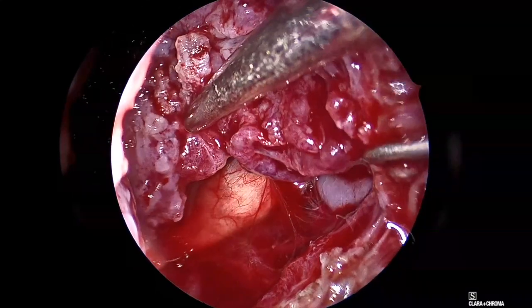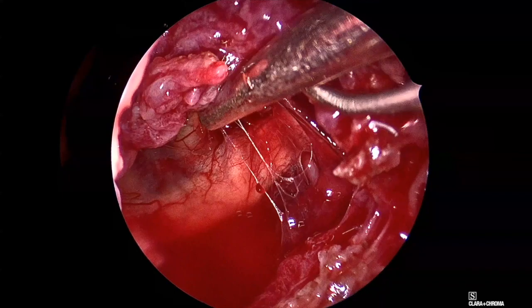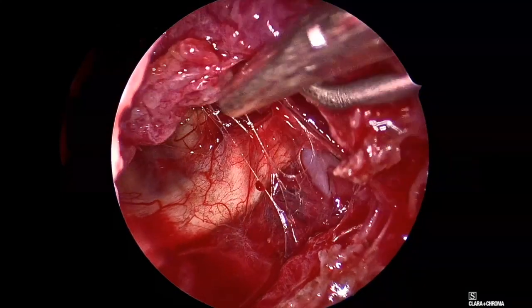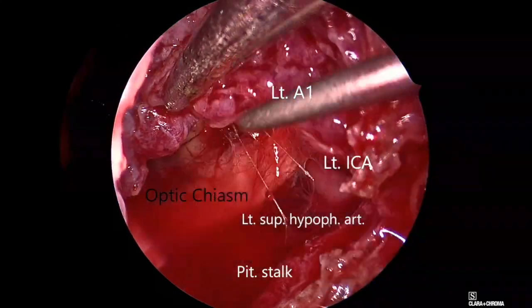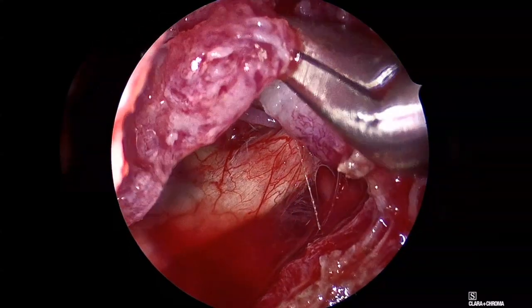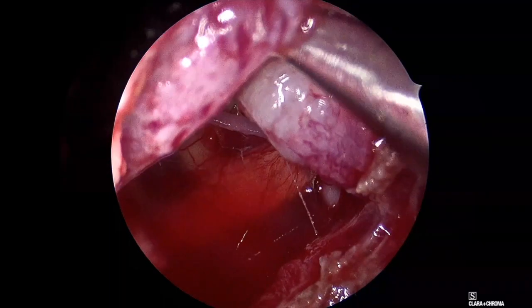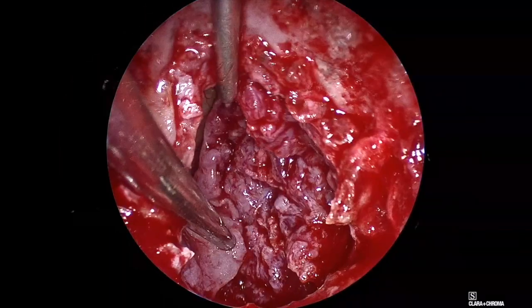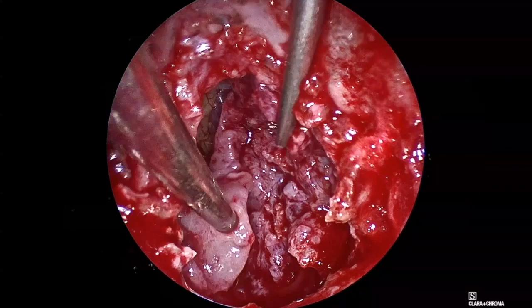Dissection was the most prolonged phase of the surgery and was carried out patiently with micro-rolling maneuvers, keeping the arachnoid layer over the vessels intact, and bit by bit tumor removal, progressively making the tumor smaller and smaller.